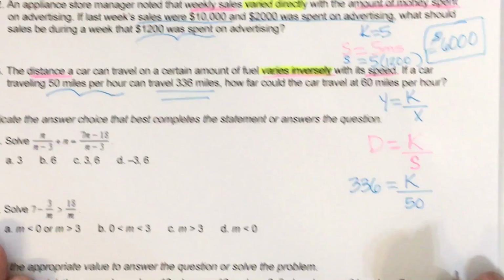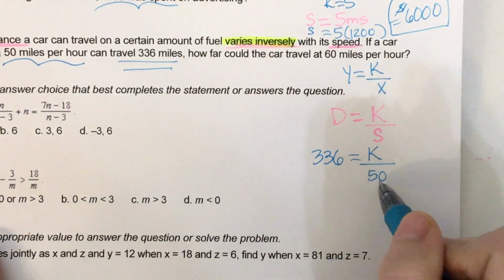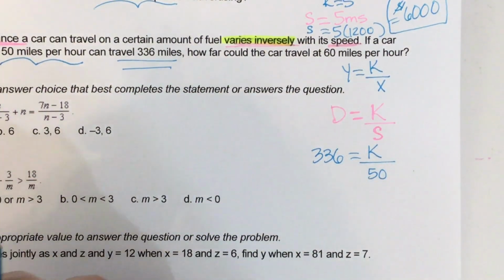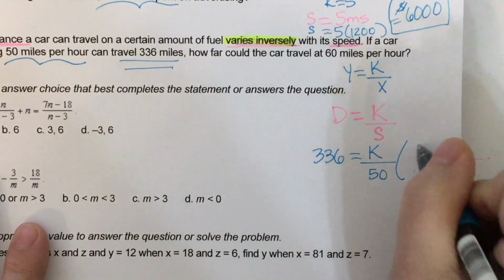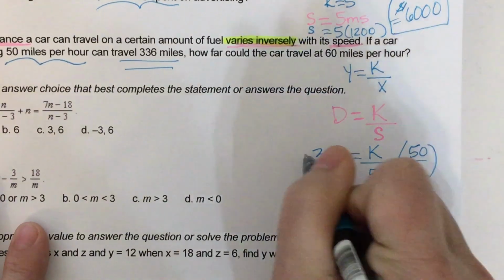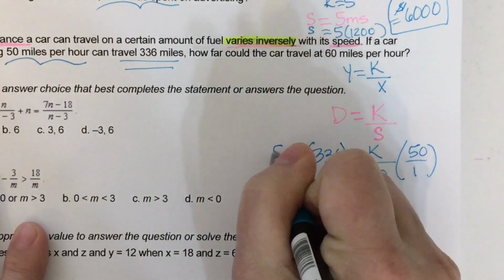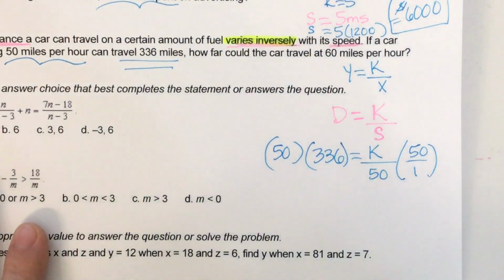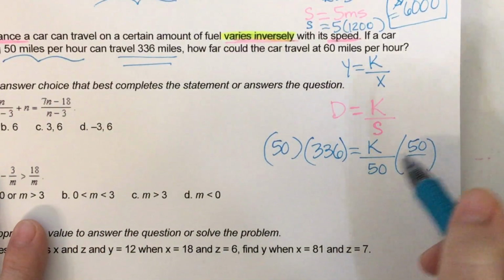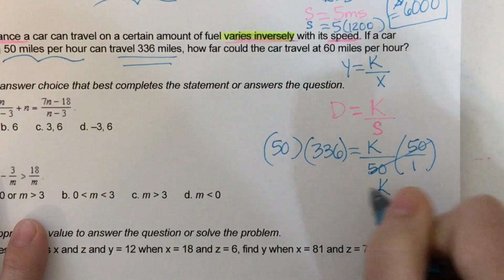So to solve this for K, I need to get rid of division of 50. So to get rid of division of 50, I would multiply both sides by 50. And so if I do that, these 50s cancel out on the diagonal, leaving k.